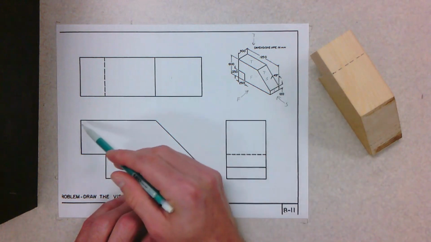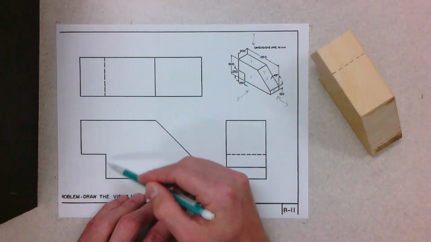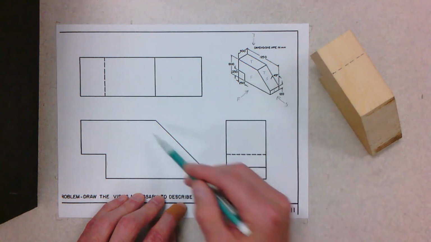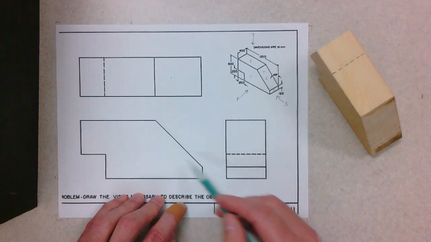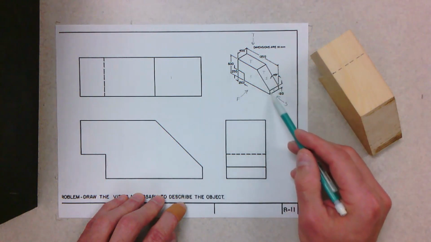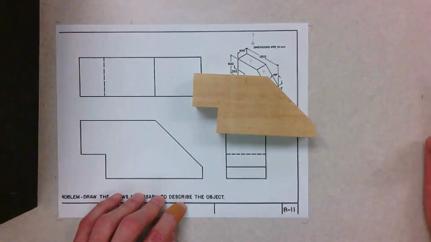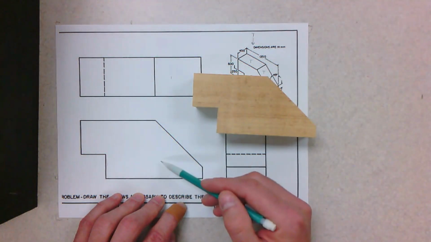If we take a look at our front view over here, you can see we have this little cutout. You can also see on our front view over here, we have the cutout as well. We also have this sloped part, the angled part, and that is this edge right over here. So our actual shape, this would be our front view. You can see how it matches.